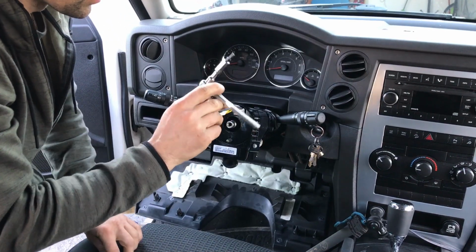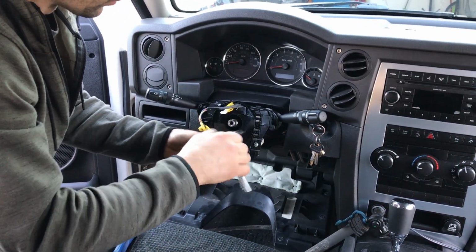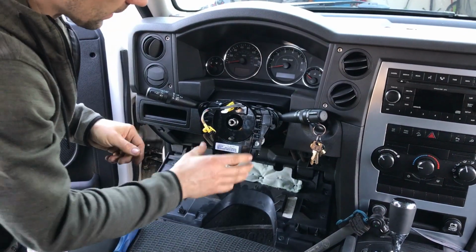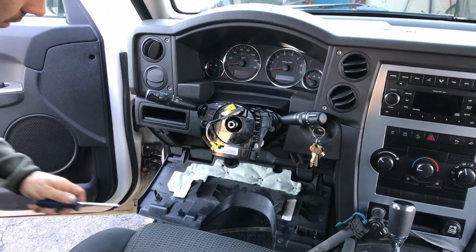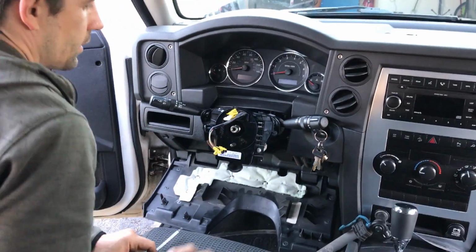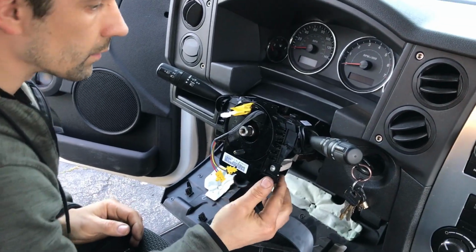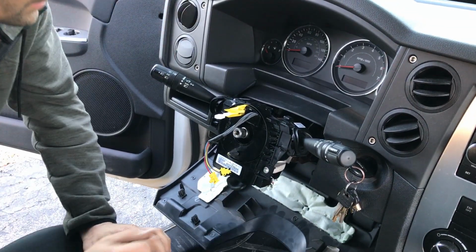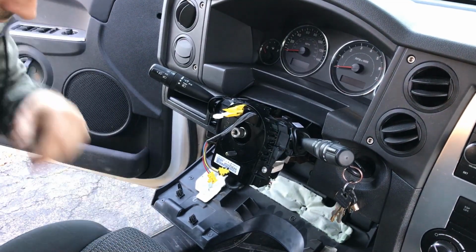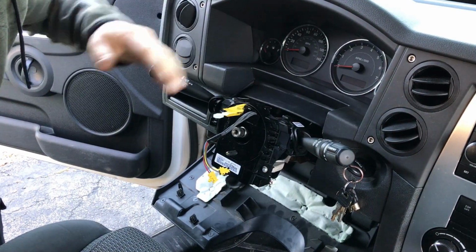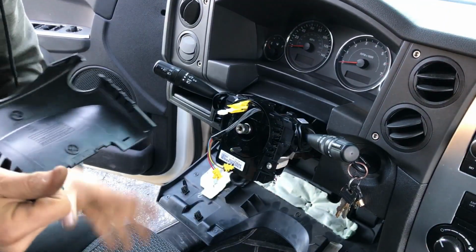With a ratchet, you would probably over torque it, and then you can have problems with connections and whatnot. All right, I think we're good. So now I can put the steering wheel back in, or actually first I'm gonna put the covers. It's gonna be a little easier without the steering wheel.